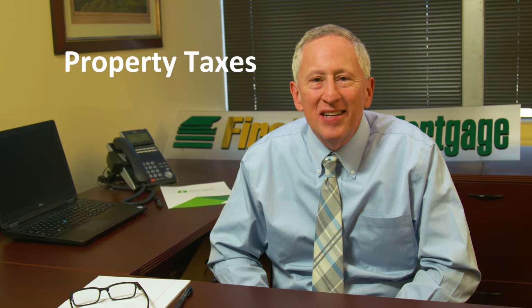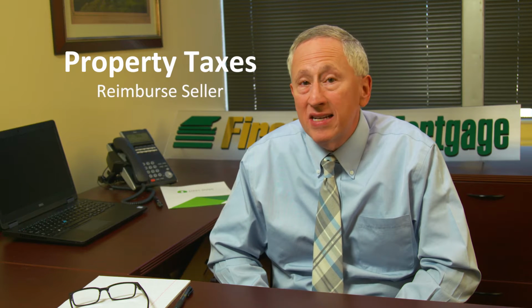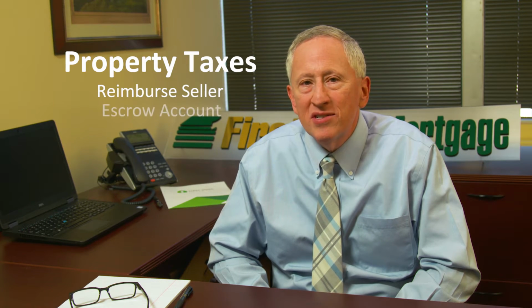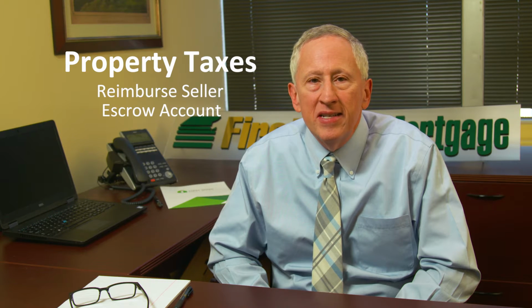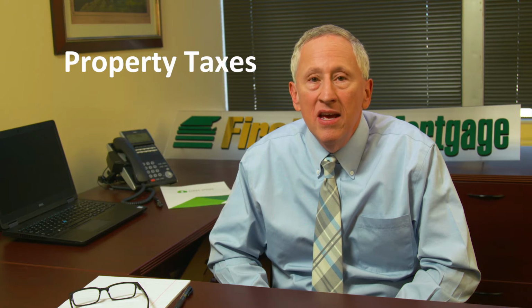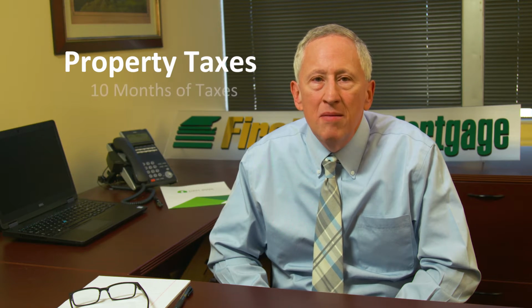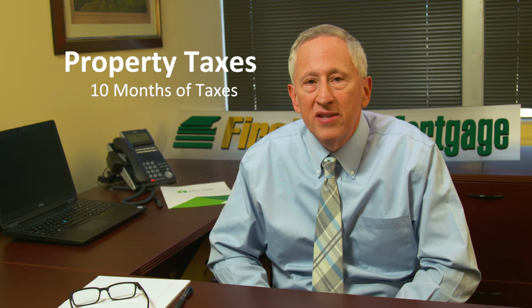Property taxes are collected at closing to reimburse the seller for taxes they paid in advance and to establish an escrow account that is used to pay the taxes when they are next due. The number of months collected at closing varies a bit depending on when taxes were last paid and when the next tax bill comes out, but it usually works out to about 10 months worth of taxes.